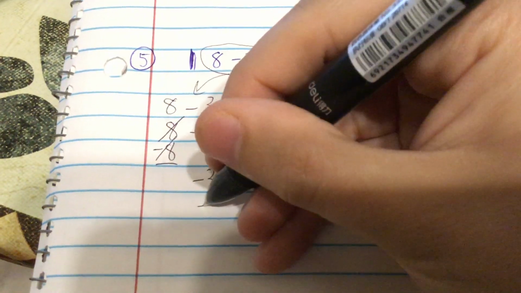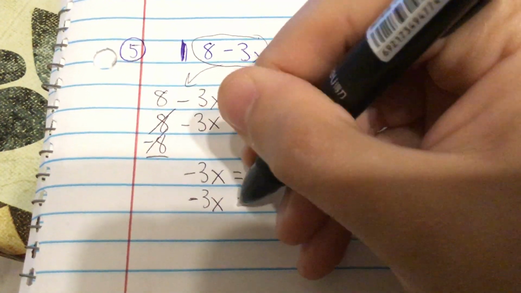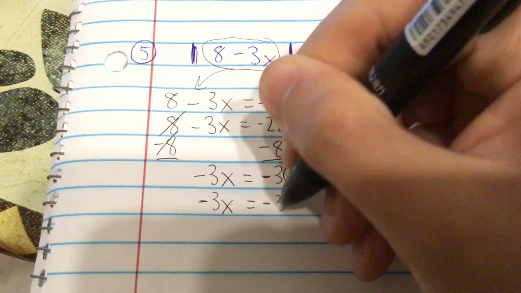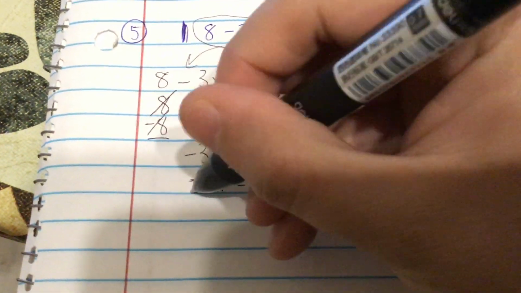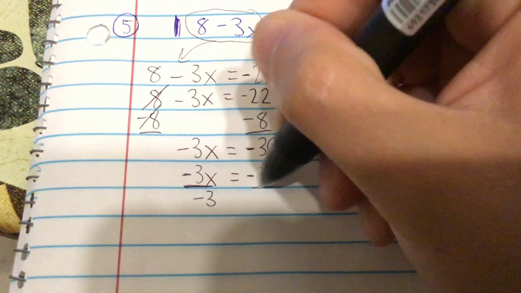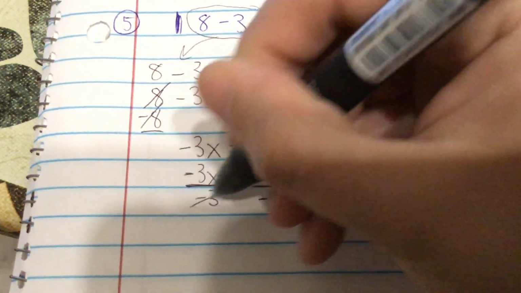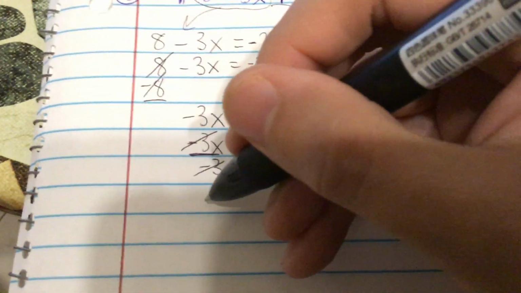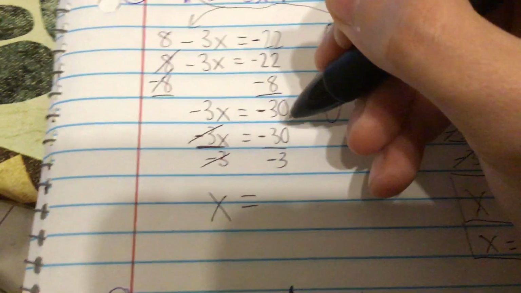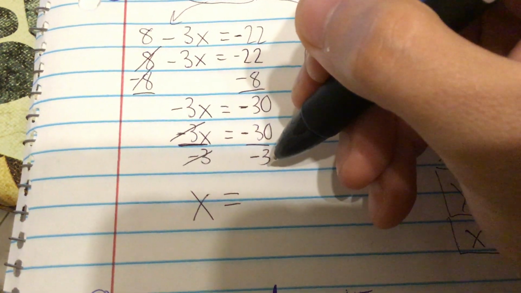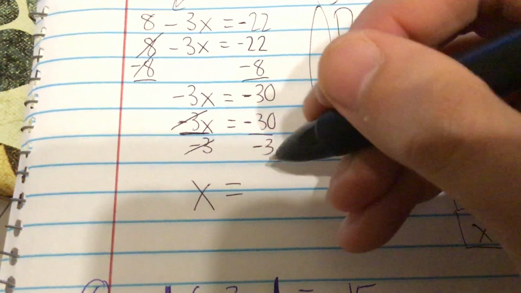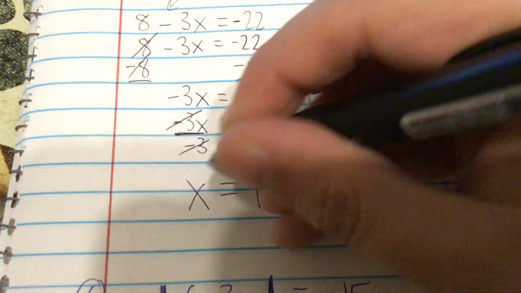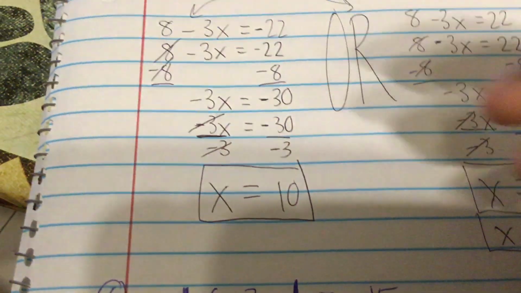So now I've got negative 3x is equal to negative 30. I'm going to undo that final layer of x by dividing both sides by negative 3. So that means x is equal to negative 30 divided by negative 3. That's going to get me a whole number. Negative divided by negative is a positive, so 30 divided by 3 is positive 10. Okay?